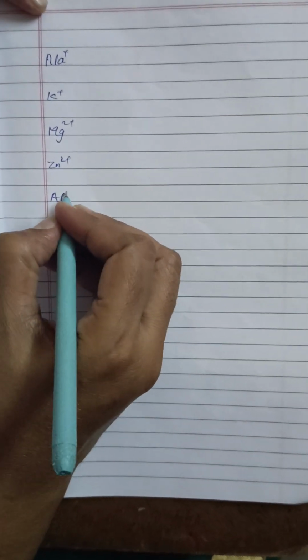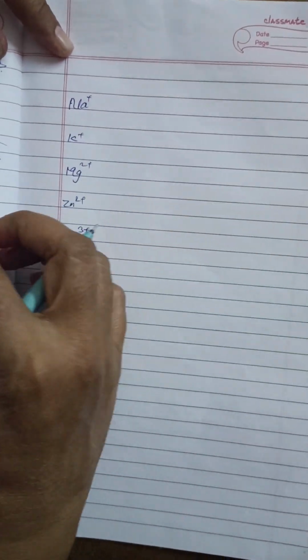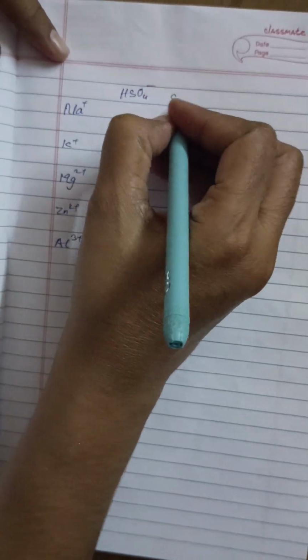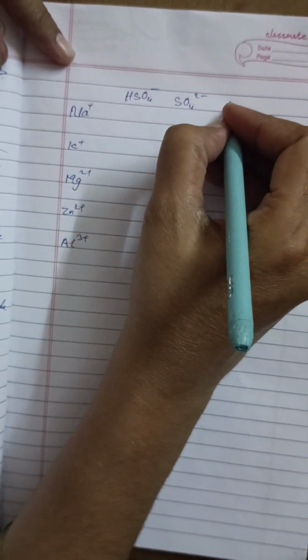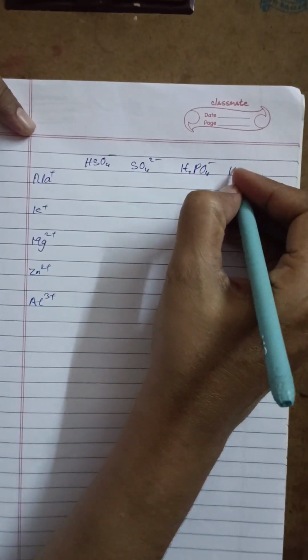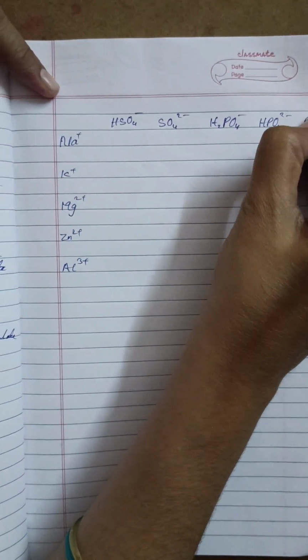You can take any cation, positive ion, Al3 plus. Now let us write these radicals on this side: HSO4 minus, SO4 2 minus, H2PO4 minus, HPO4 2 minus, then PO4 3 minus.